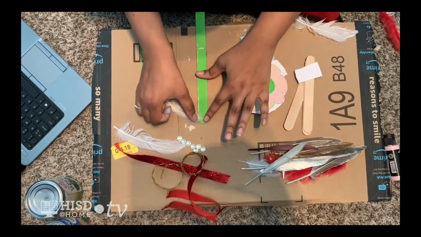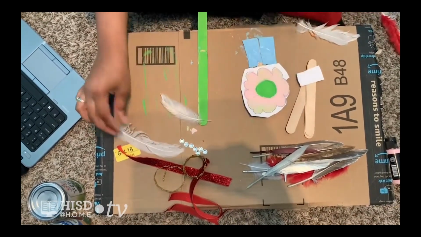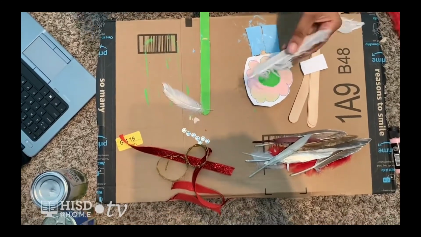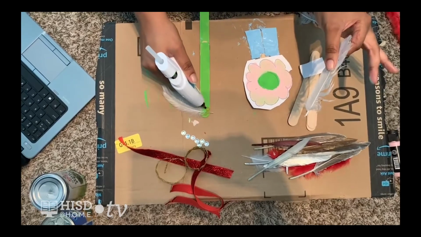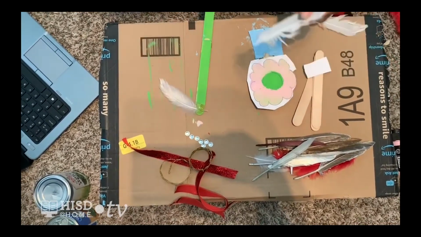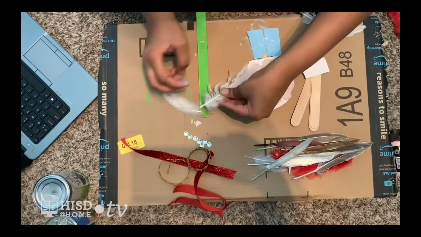Okay, just pressing the feather on the hot glue. And again, there's no perfect way to do this. You do it however you want to, using your creativity and the resources that you have.